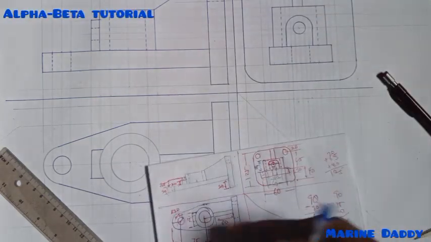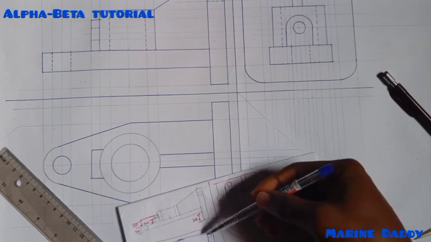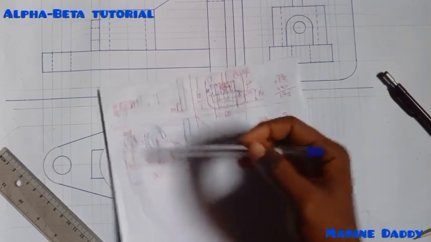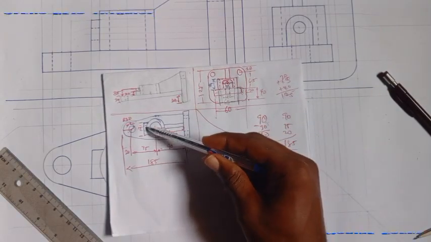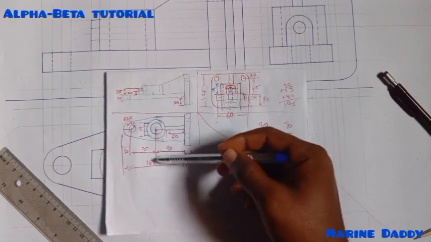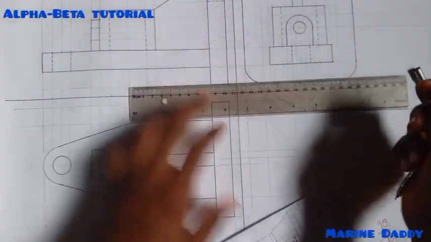Now the next thing I need to do is this part, this side. Next I need to do now is this part of the diagram and also this part, since we cannot see them. So we'll use broken lines for it.